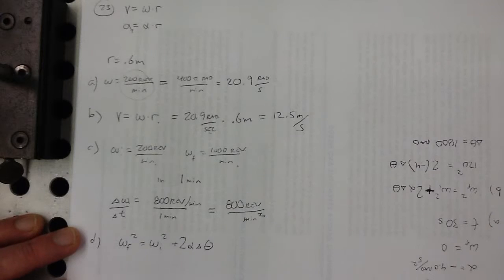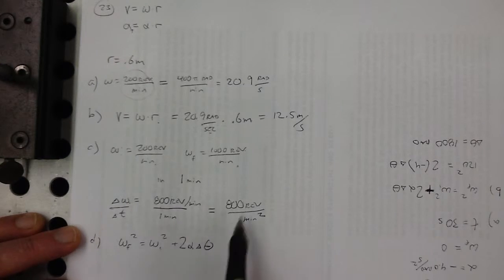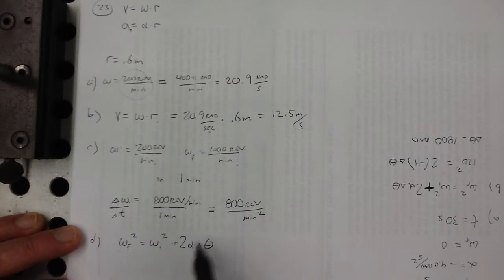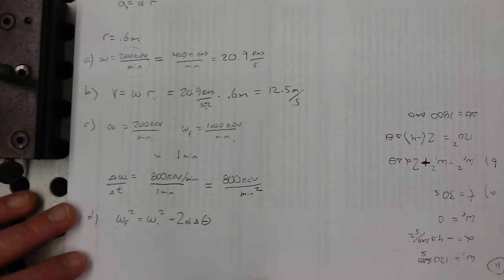I think we can, as long as we understand that we have to have dimensional consistency here. So as long as I stick with all my revolutions in minutes, then this should come out in revolutions. Now, just to make sure that that works, I'm going to keep all the units in here all the way through.